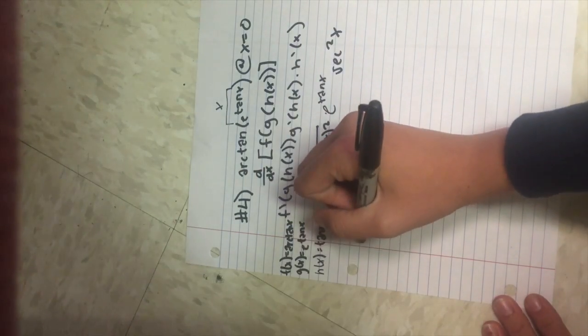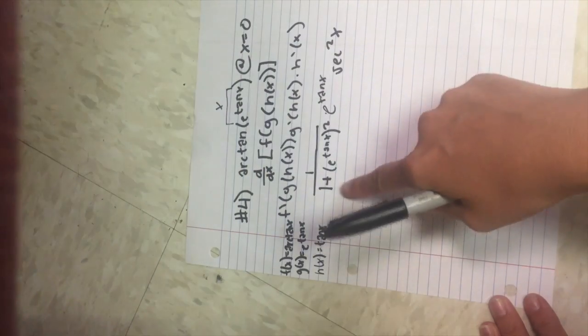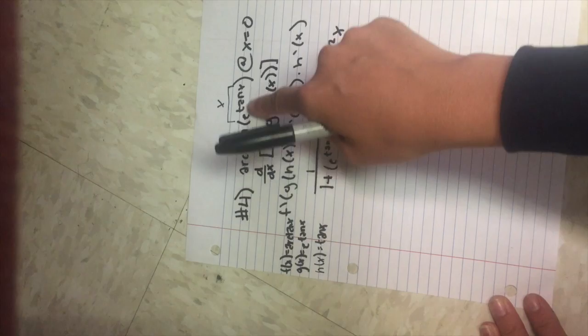So this is the derivative of arctan of e to the tan x. Now we're going to find it more specifically at the point x equals 0.